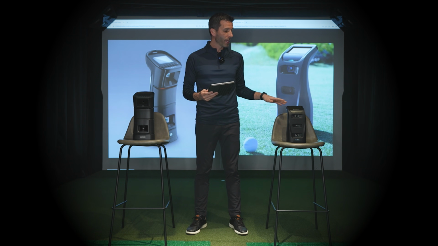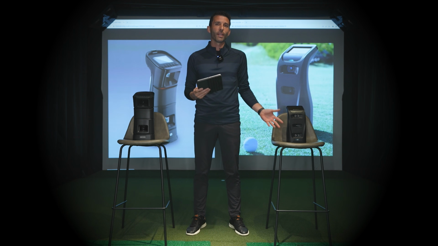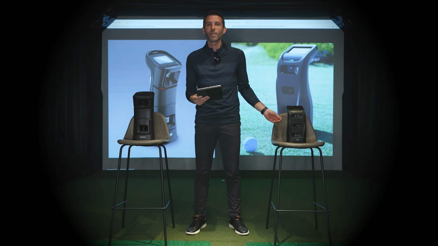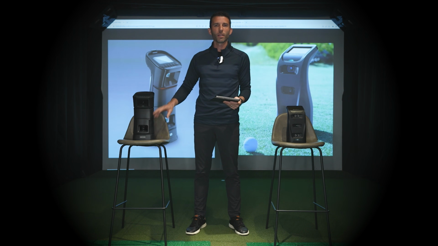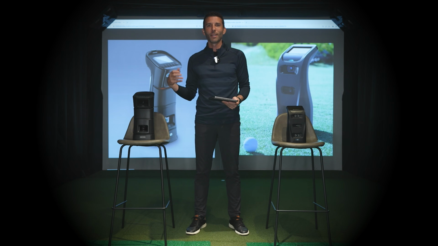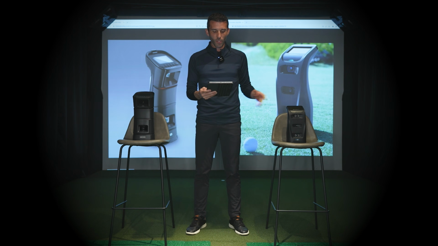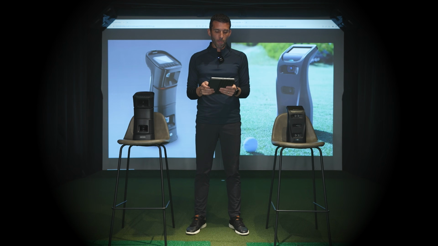You're getting units, this one has a 3rd camera, which no one really knows. Neither of these manufacturers want to release their secrets of what precisely each camera is reading. Could this be club data? Could this be ball? Are they a combination? How's it putting them together? And it's the same thing for Foresight, GC3. So just know that you are getting a bigger hitting area for the UNEEKOR Eye Mini.